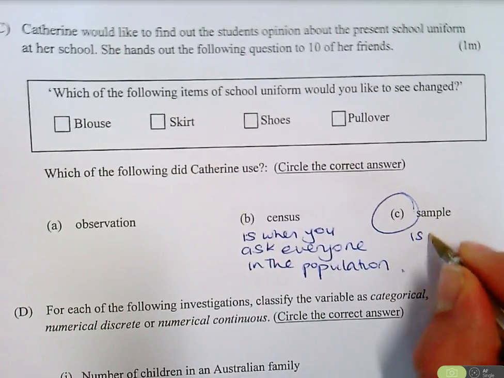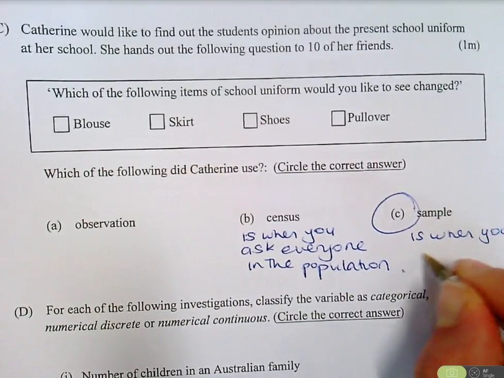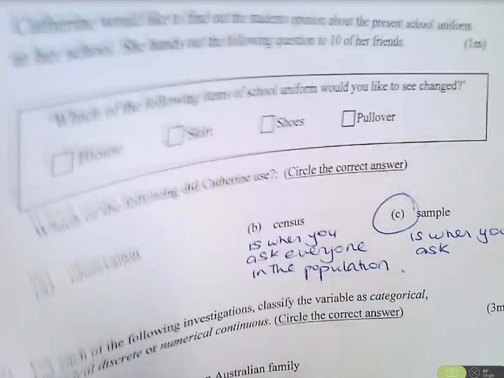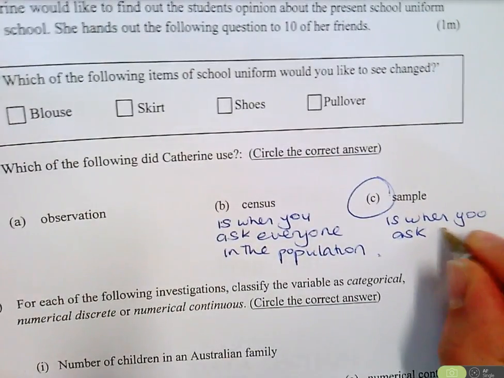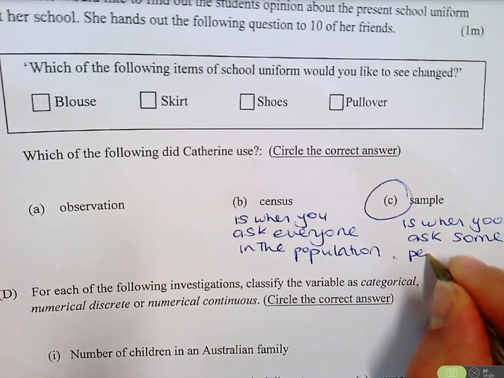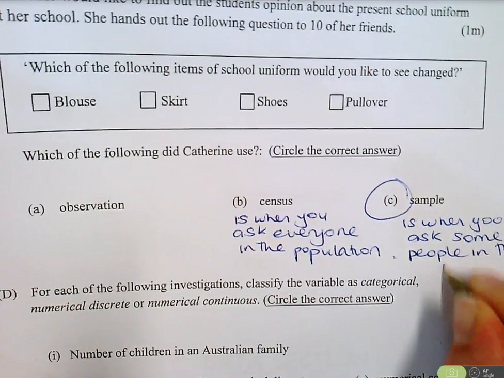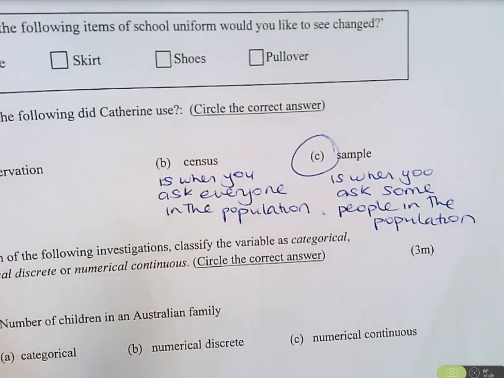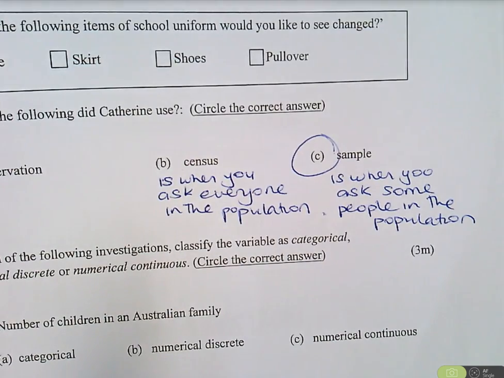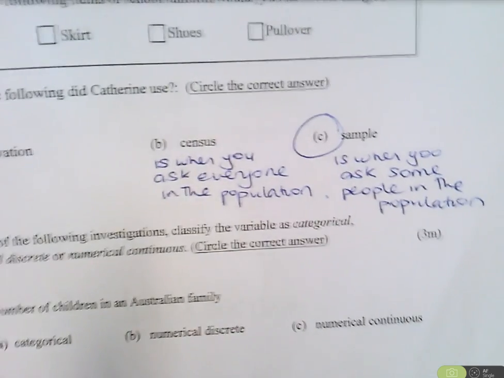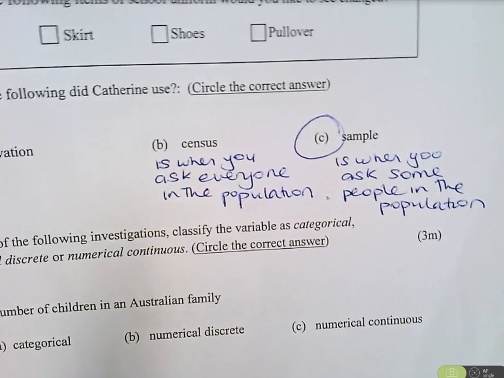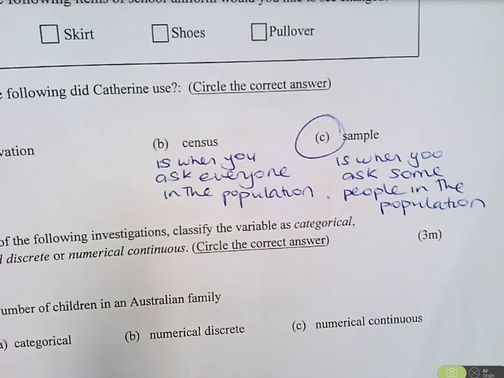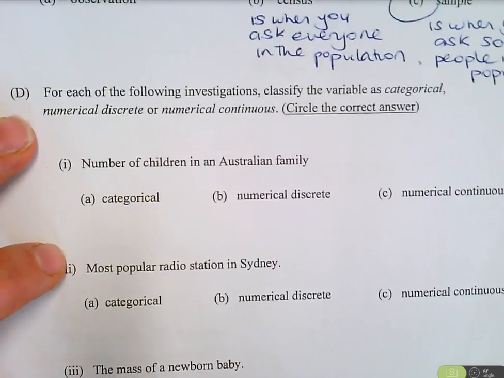A sample is when you ask what? When you ask some people in the population. A number of people in the population. Now, girls, the sample that Catherine took is not a very good sample. It's not representative of the whole school. It's just representative of her friends only. So the only way she could report her results is saying 10 of my friends think that, not the whole of Bethlehem thinks. Okay, next question.